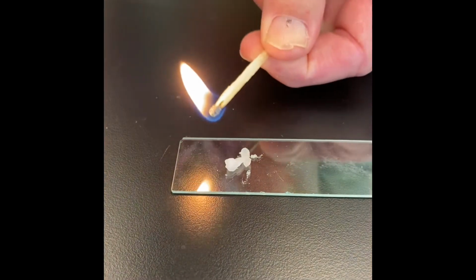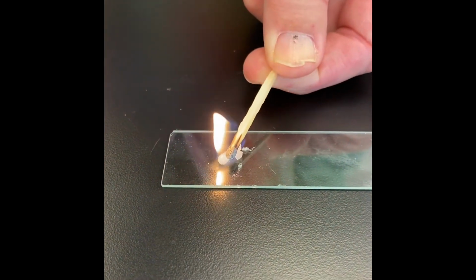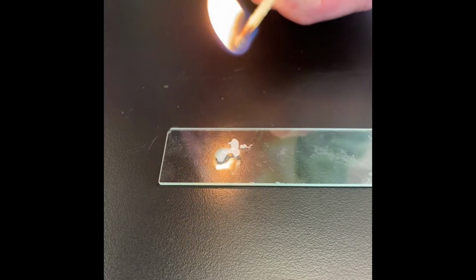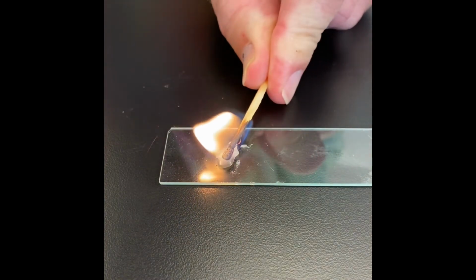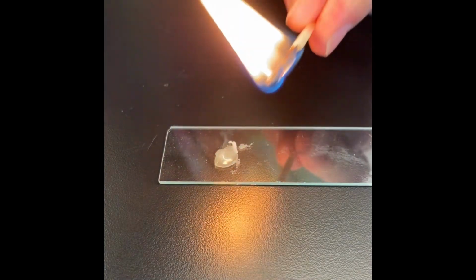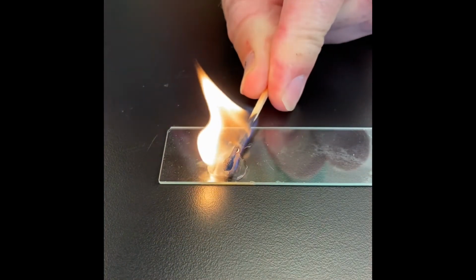Now, will that wax burn like it burned with the candle? Well, let's try it out. So I'm going to take a match and I'm going to try to just light the wax. It doesn't seem like it wants to burn.